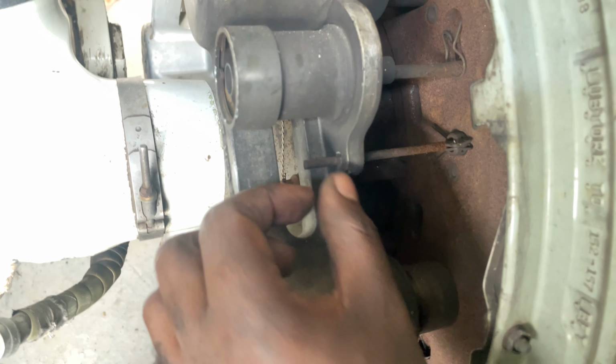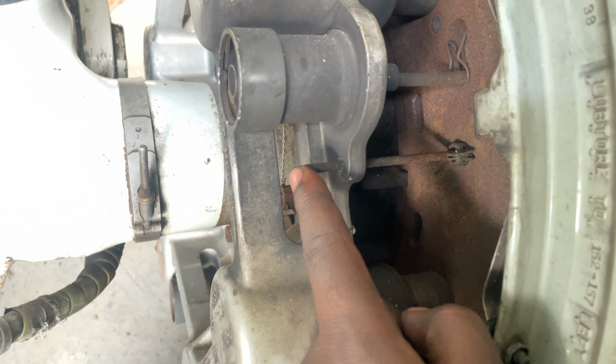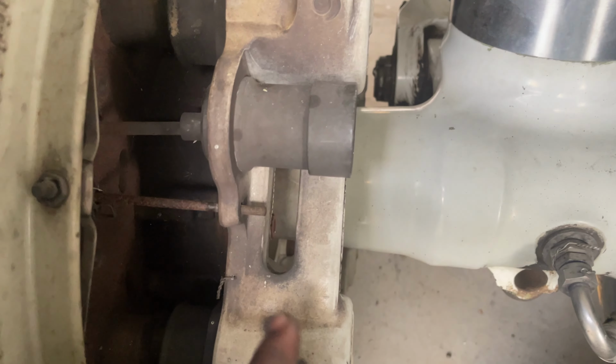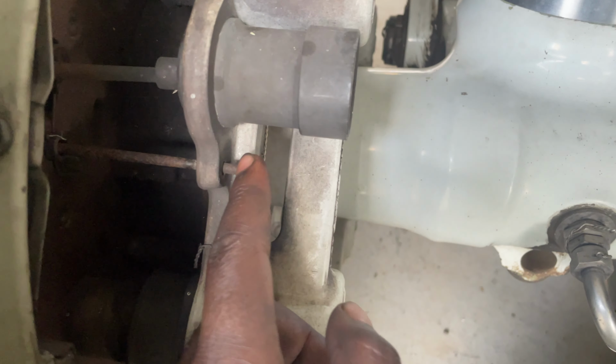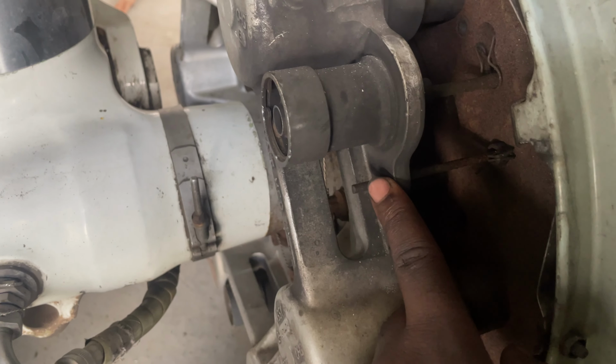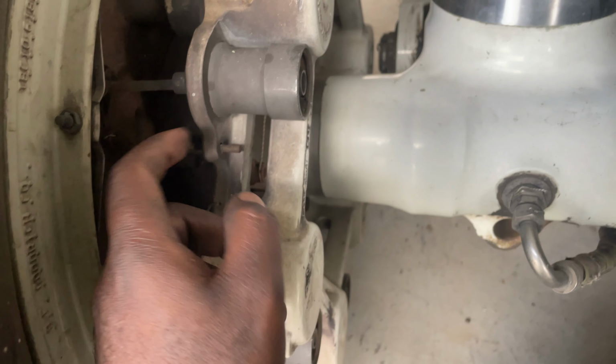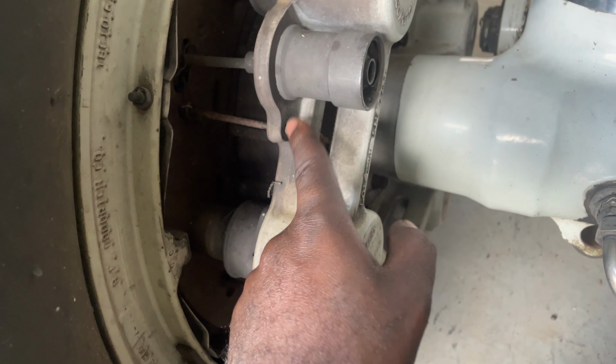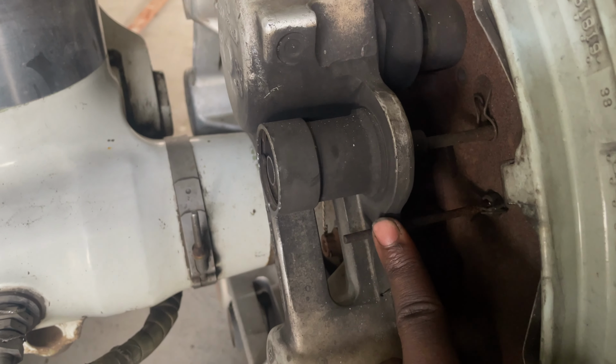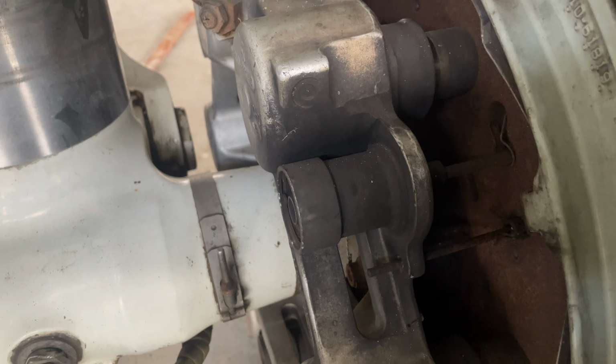As you can see, the distance of this stick from here to here is different from this one. This one from here to here is small, this is large. Small means that this brake disc needs to be replaced, but this one can keep on being used.